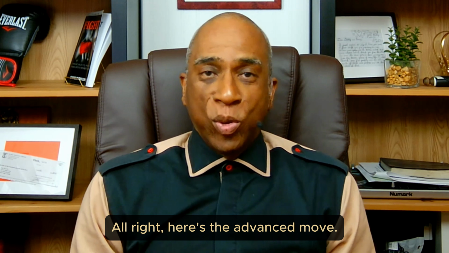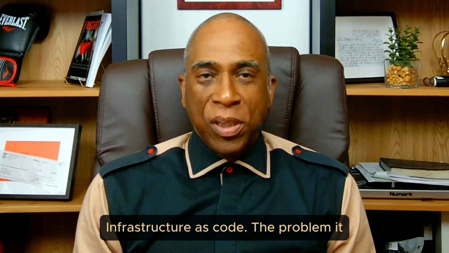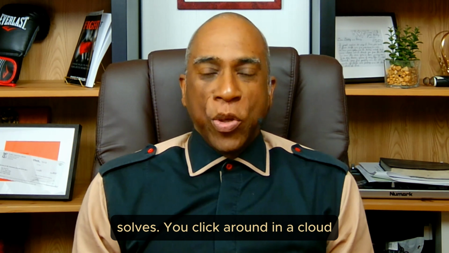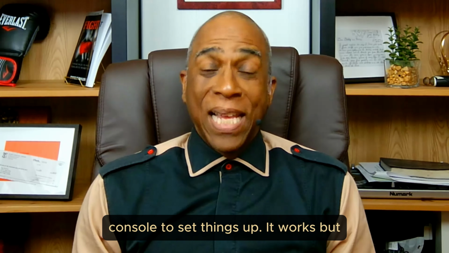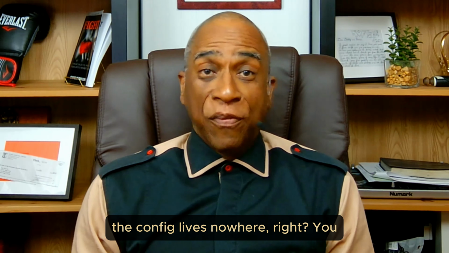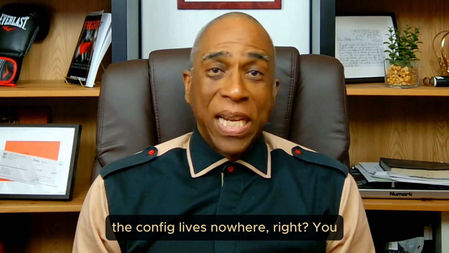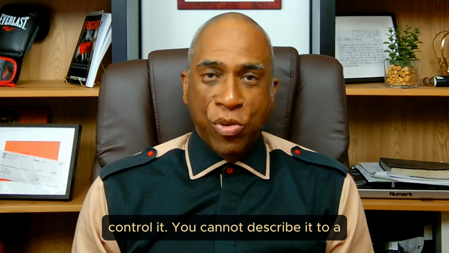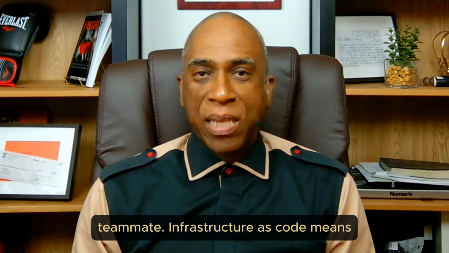here's the advanced move, infrastructure as code. The problem it solves: you click around in a cloud console to set things up. It works, but the config lives nowhere, right? You cannot reproduce it. You cannot version control it. You cannot describe it to a teammate.